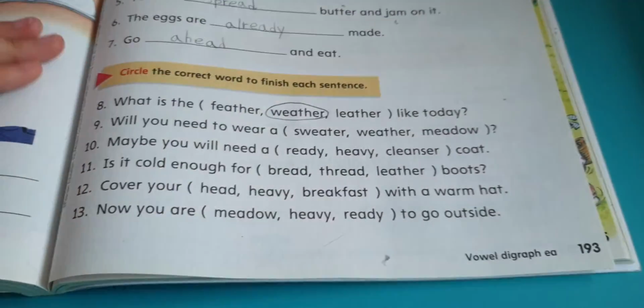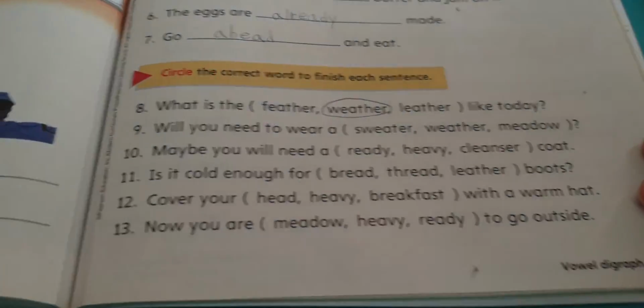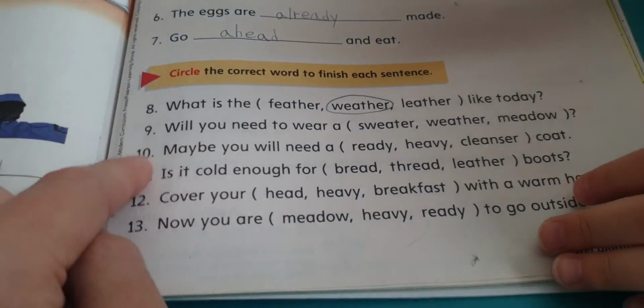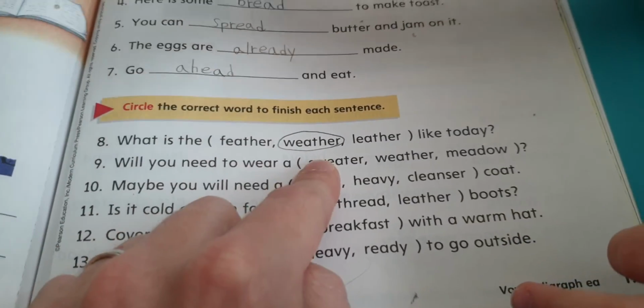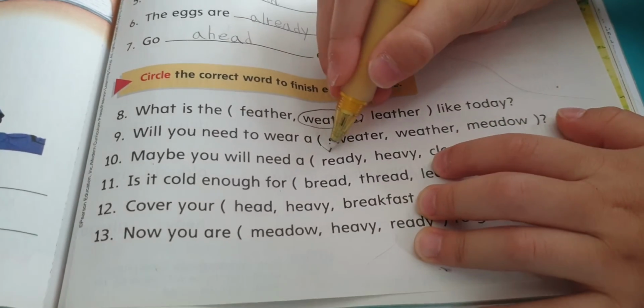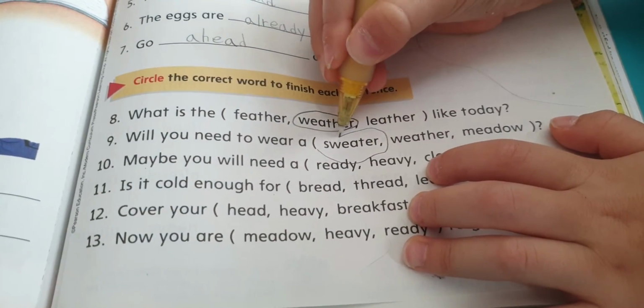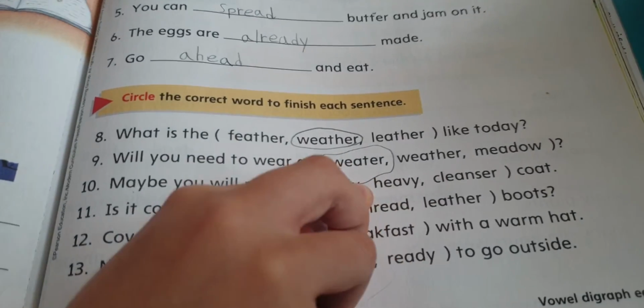Give your brother the pencil. Let's see if he can circle. Okay, we can take it in turns. So he does 9, you do 10, okay? So will you need to wear a sweater, weather, meadow? Sweater. Very good. Good job, Ewan. But your circle can be a little smaller.